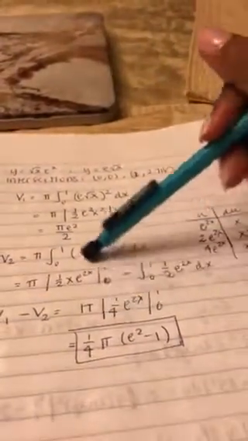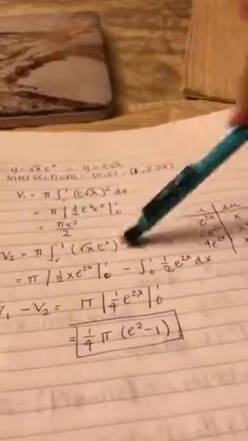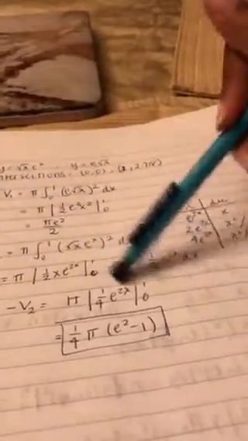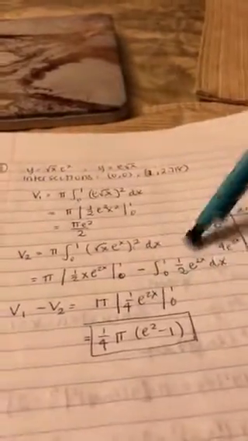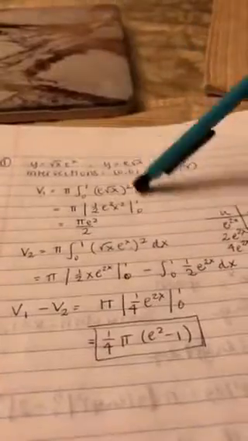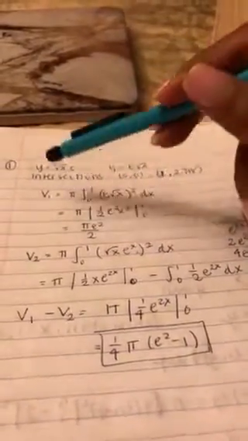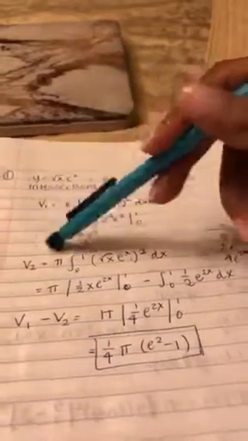You get this part right here, which is similar to what we got up here, and then you have to integrate again because it's integration by parts. So when you get this part, you're going to have to integrate it again. And when you do all of this, and then subtract the first volume from the second volume, you're going to get this right here.